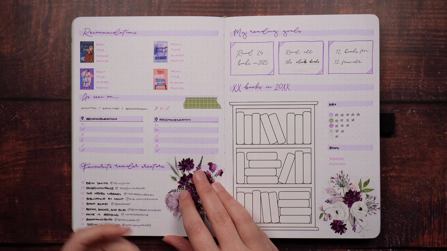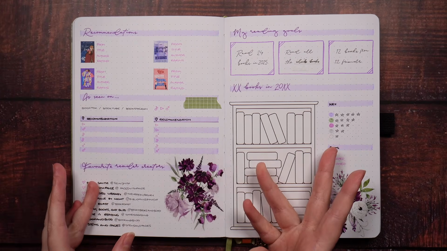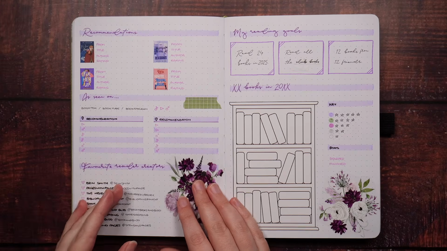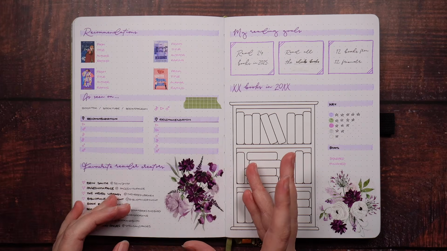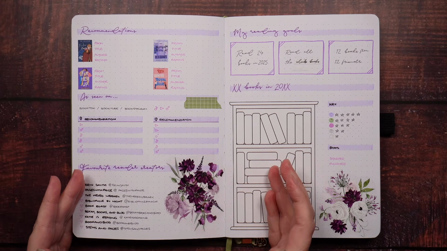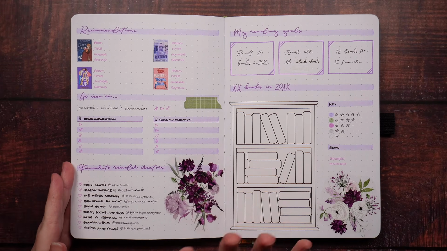mainly because if I'm getting a lot of recommendations from someone and I'm not really enjoying those books, then possibly I don't want to have as many recs from them on my TBR. No shade, maybe it's just not for me.